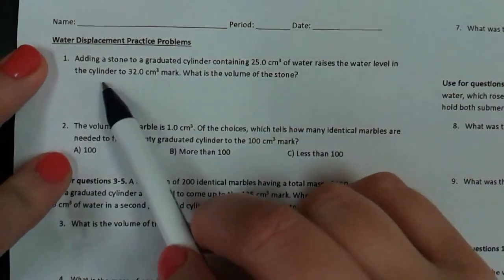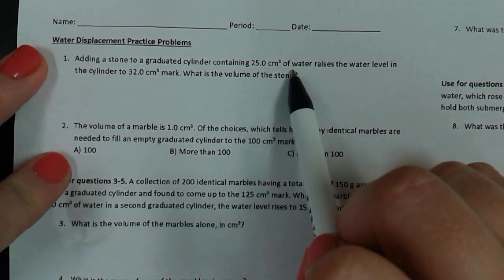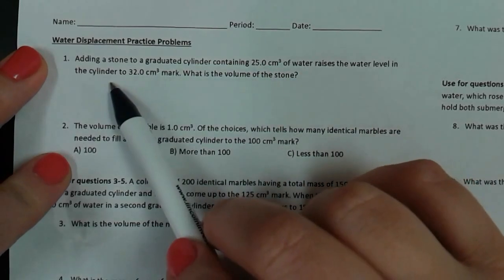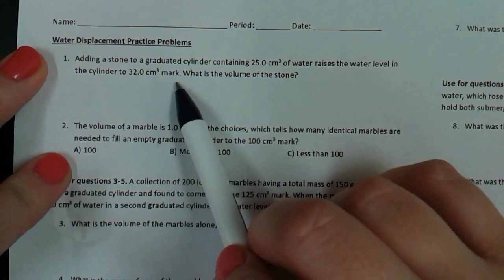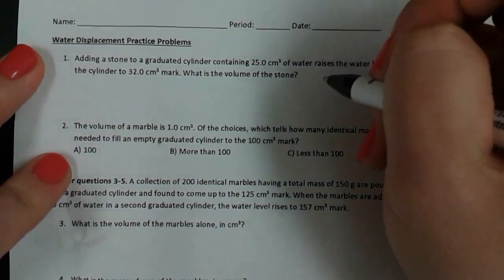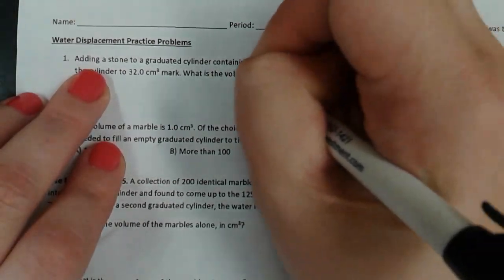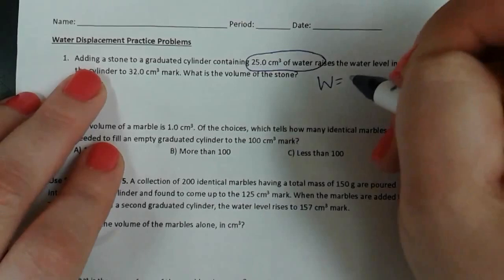So number 1, adding a stone to a graduated cylinder containing 25 cubic centimeters of water raises the water level in the cylinder to the 32 cubic centimeter mark. What is the volume of the stone? So let's just write our knowns. I know the stone is going to be added to 25 of water. So water is 25.